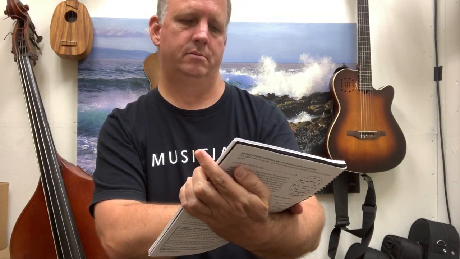Can't even read that. Oh, sorry, that's a B flat minor. I don't have my glasses on. The point being, do I know those chords? Yeah. Do I use them frequently? No. Why not? Because if I'm in a Kanakapila scenario jamming with somebody, I don't want to throw them a whole bunch of chords they don't know.